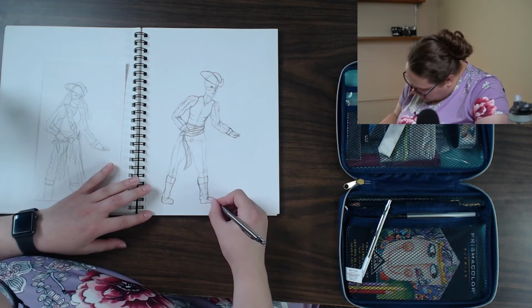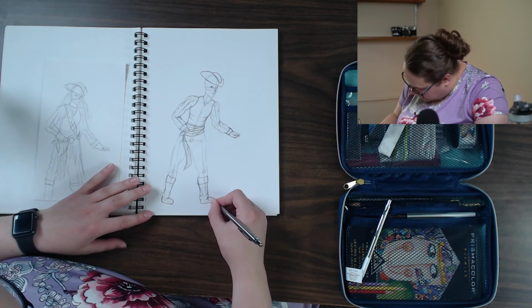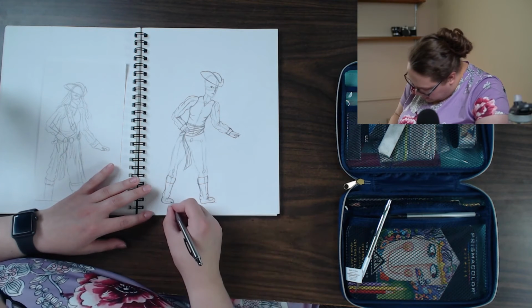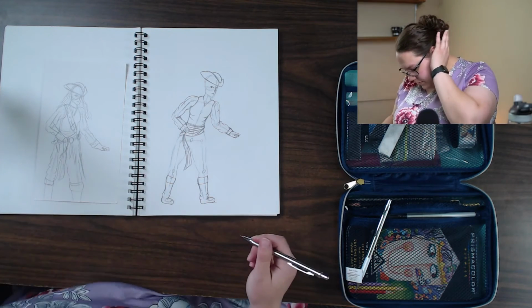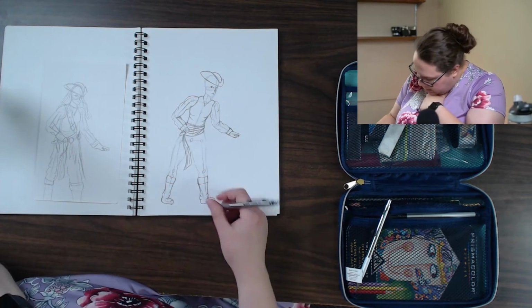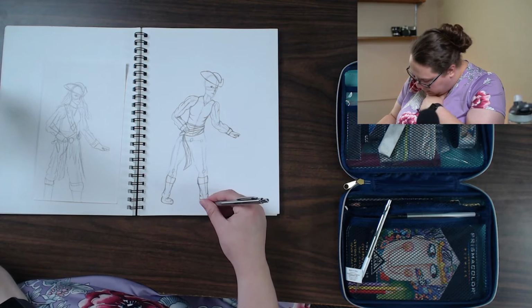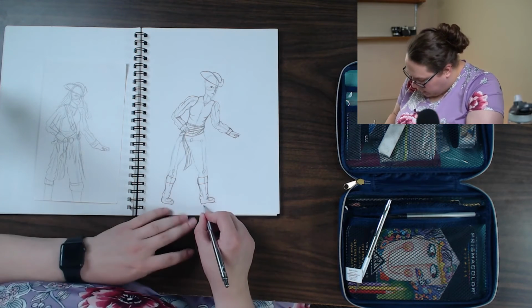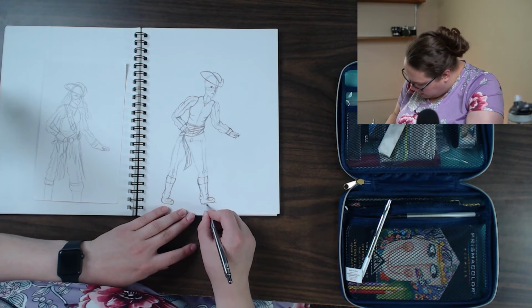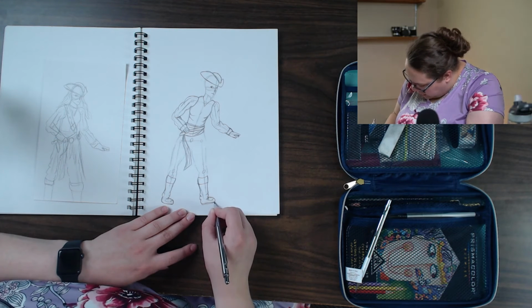Then at the end of the shoe, I usually do a curve backwards to kind of indicate the toes a little bit, not too much. Then with the bottom of the shoe, I just do a parallel line along the bottom of it to create the sole of the shoe.